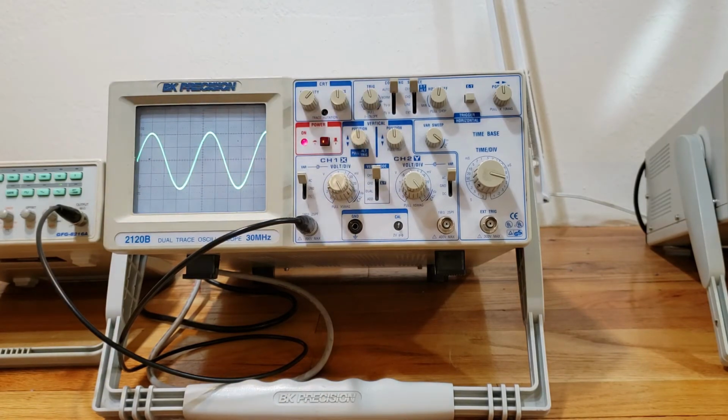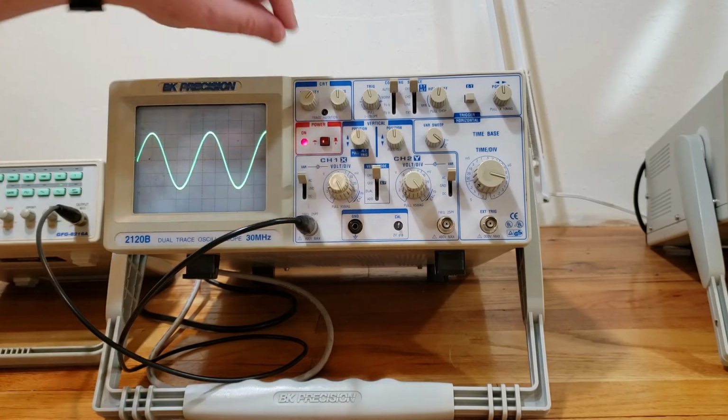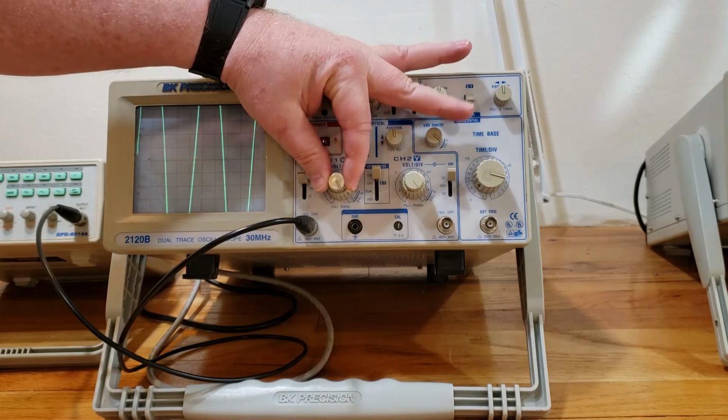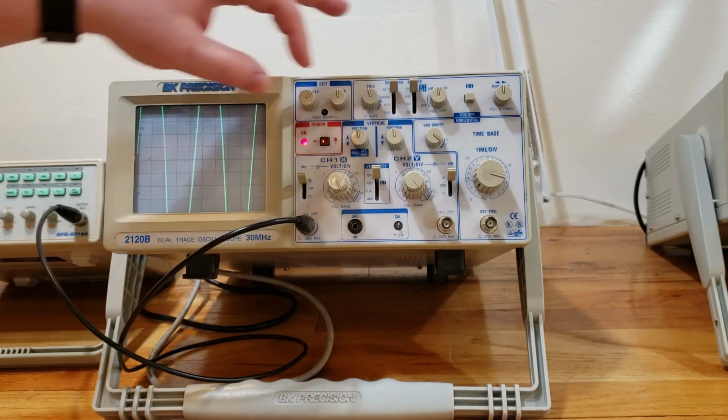All right, now the volt division knob. The volt division knob actually has two parts to it. Notice the top part of the knob right here. The first thing is this knob will pull out. Notice it made my trace 5 times greater vertically, or it made it larger vertically, and it just so happens that it is 5 times greater.